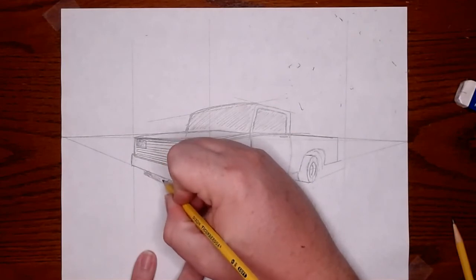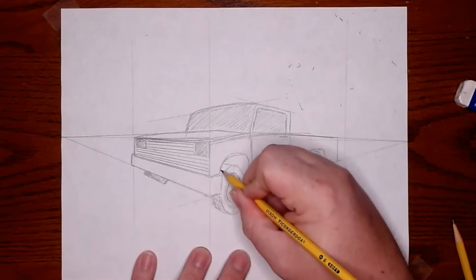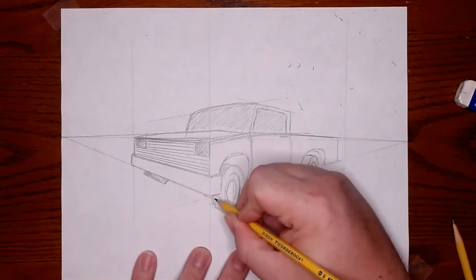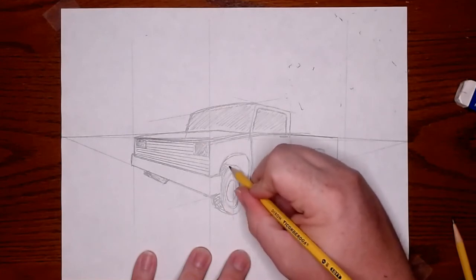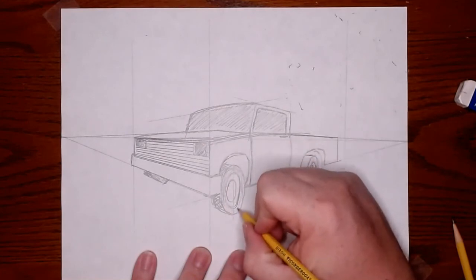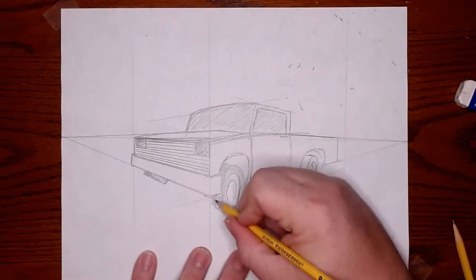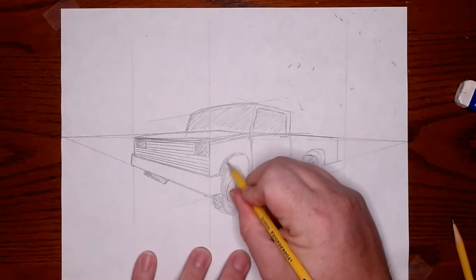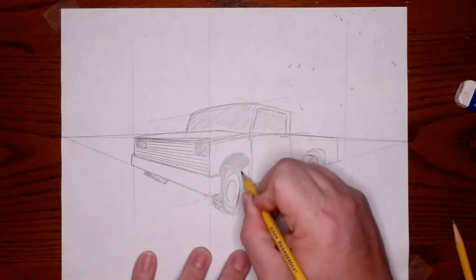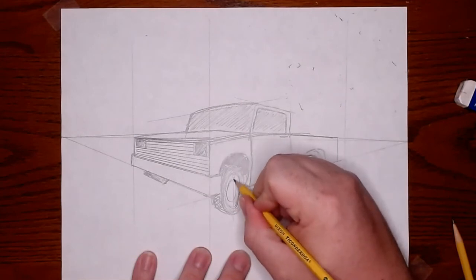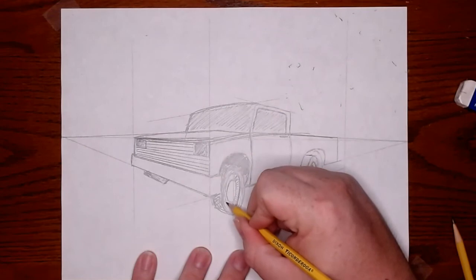And then for the tires, I'll try to put a little bit of a crosshatch on those. And then shade the tires themselves in. Then I'll shade in the area behind the tire. Up in the truck, you can't really see anything inside there. I'll draw some rims with a lot of spokes on them.